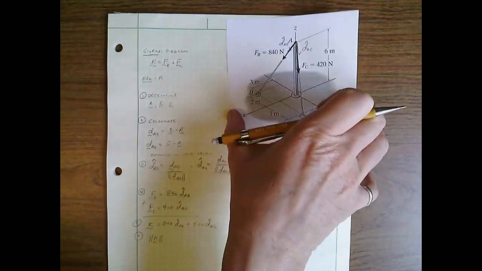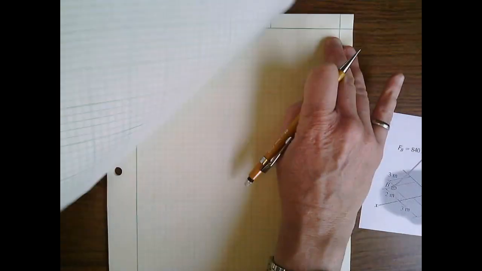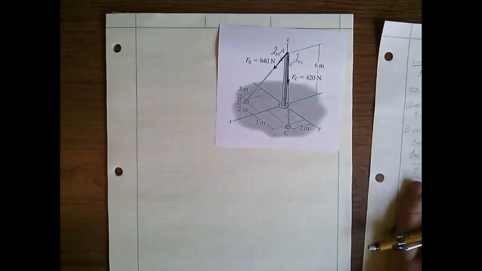I'm going to purposefully move this over, and I'll save our steps in case we need to see them a little bit later. But I'm going to put this back. Okay.